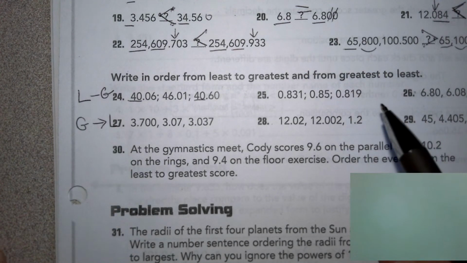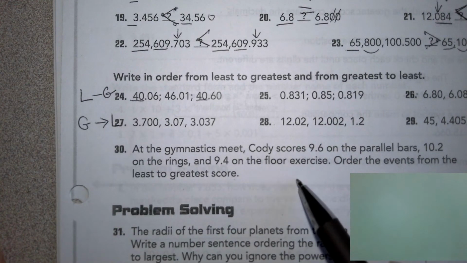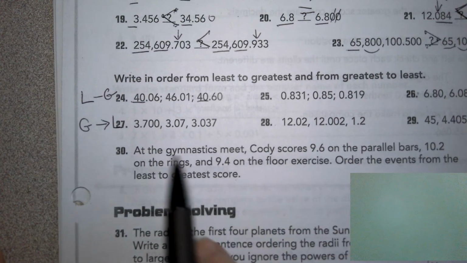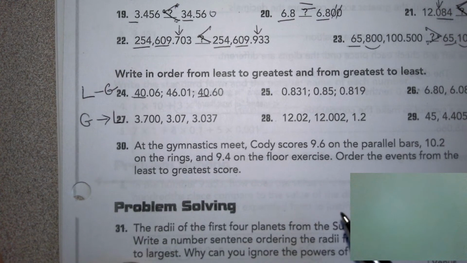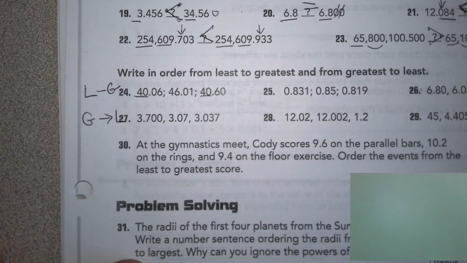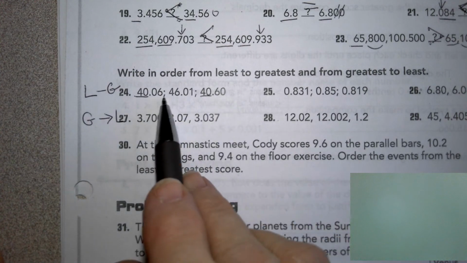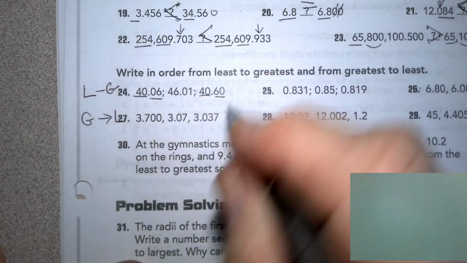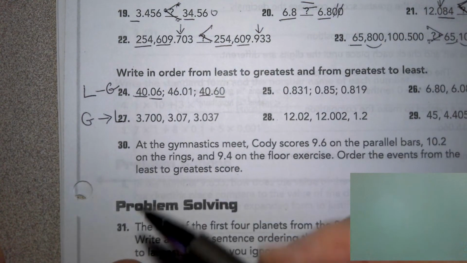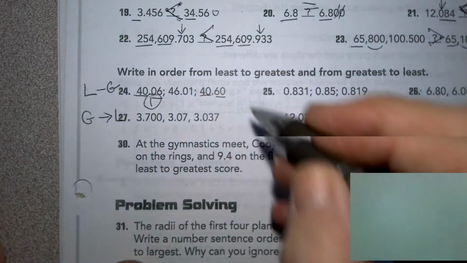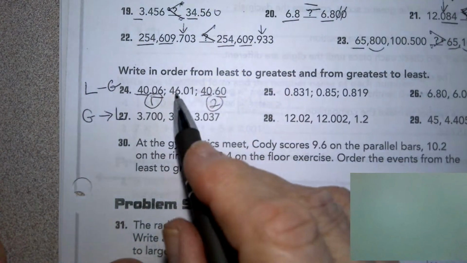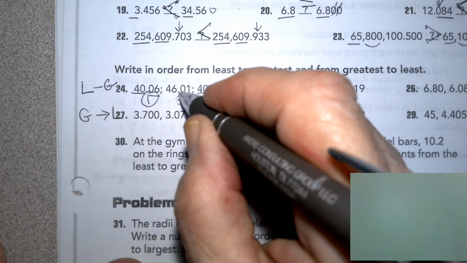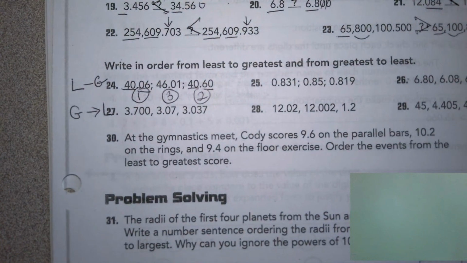Who thinks they know the first one? Is it the first 40 or the second 40? Caleb, what? Which one's my number 1? The first 40 or the second 40? Okay. This is 2 places. This is 2 places. So this is 6, like 6 cents. This is 60 cents. Which one's smaller, the first or the second? The first. So this is our number 1. This would have to be then our number 2, and the one with 46 is our number 3.